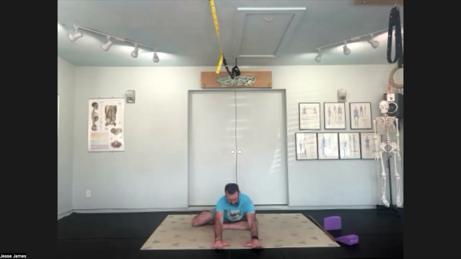As we exhale, reaching straight through the shins, seeing how far can we slide our fingers evenly. I don't want one hand reaching further than the other hand. Inhale brings us all the way back up. With each one, we're seeing if we can reach a little further. Inhale, bringing it all the way up.